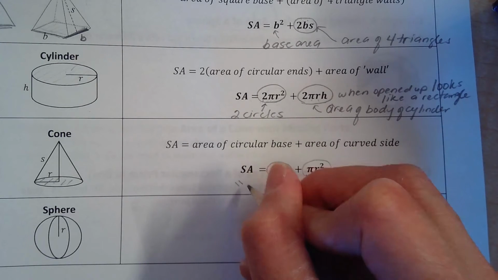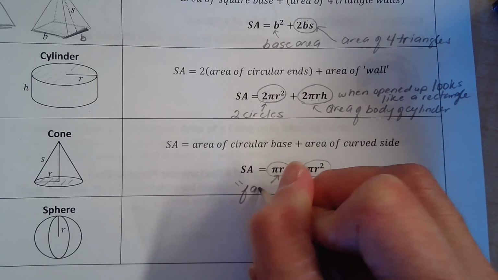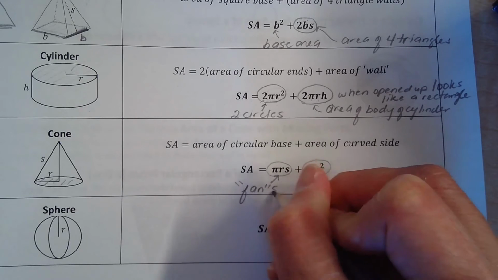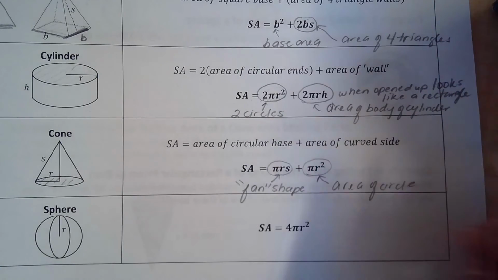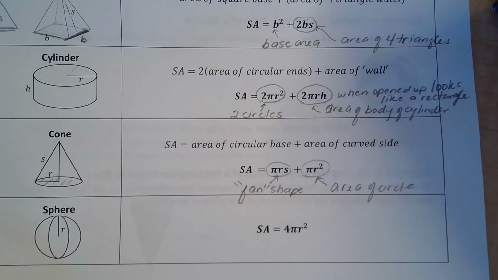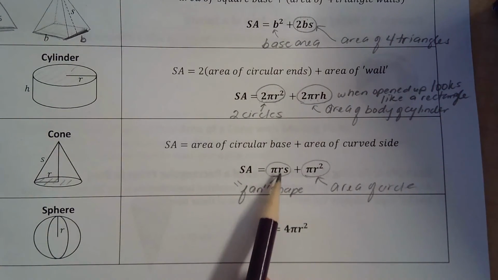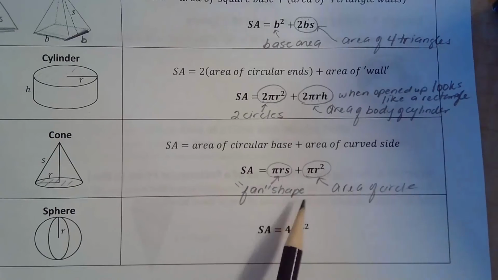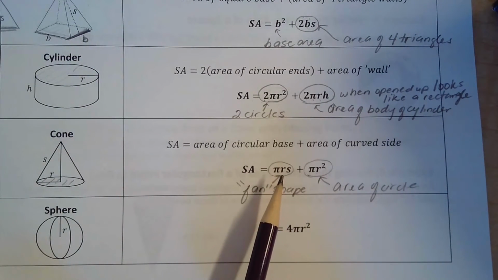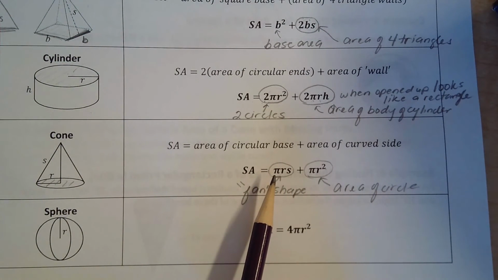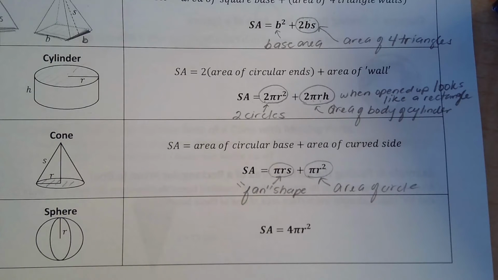I'm going to put it in quotes, the fan shape. That's the area of the fan shape. So we know the pi, the r, and then the s, the slant.